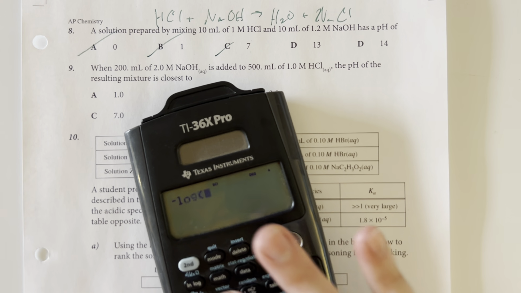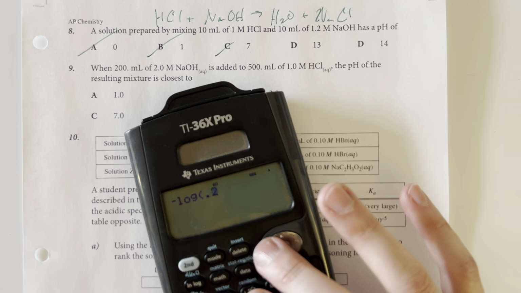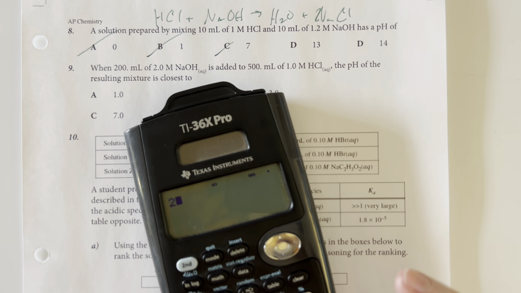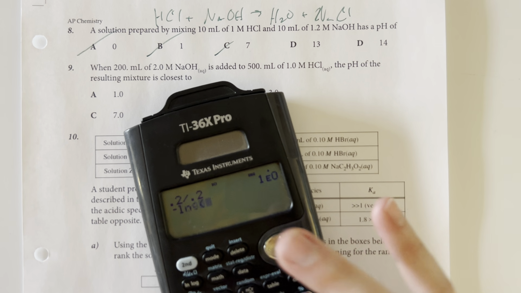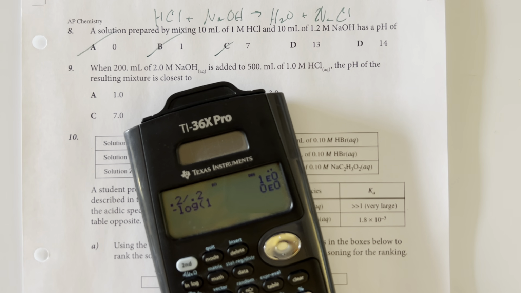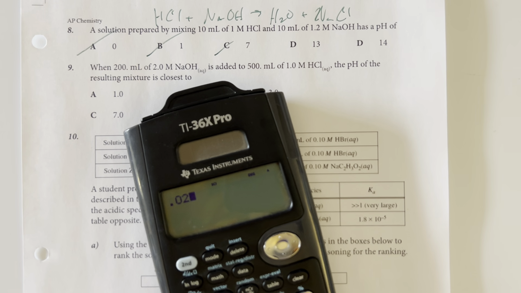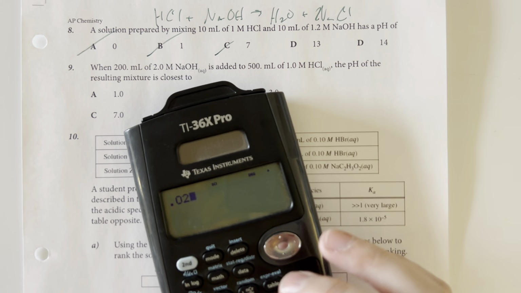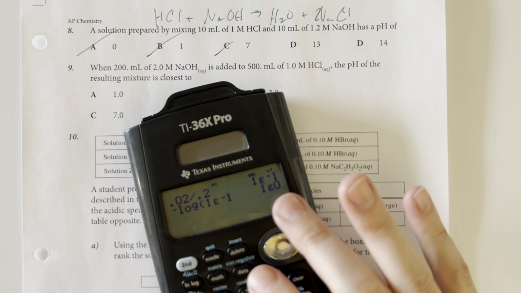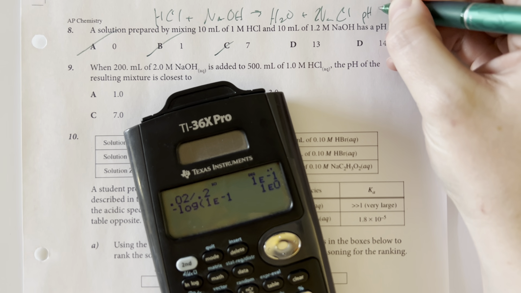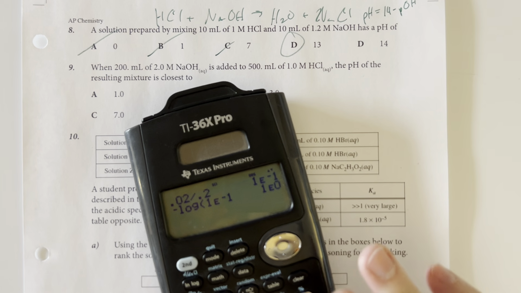And so the negative log of... sorry, we have 0.02 moles left in 20 mL, which is 0.02 divided by 0.2, so that's 1e negative 1. So then negative log of 1e negative 1 gives me 1. And so we know that pH is equal to 14 minus the pOH, which is what we just calculated here. So 14 minus 1 gives me 13.